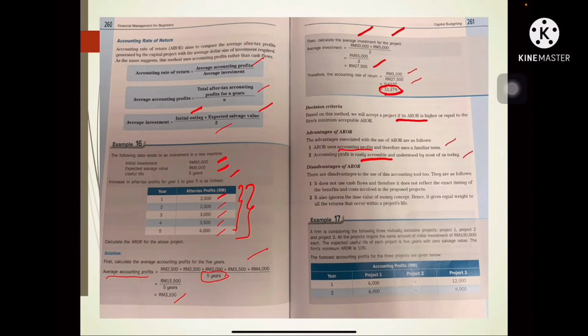Alright, so what are the disadvantages of the accounting rate of return? Number one, it does not use the cash flows and therefore it does not reflect the timing of benefit or timing of return for the proposed project. And number two, it also ignores the time value of money concept because it gives equal weight to all returns that occur within a project's life.